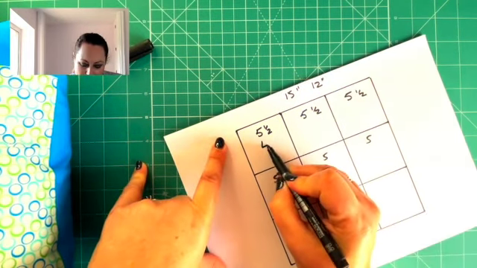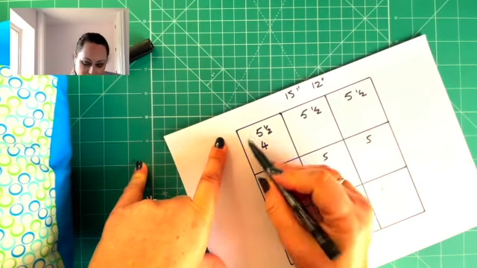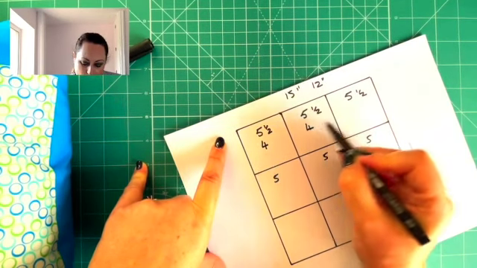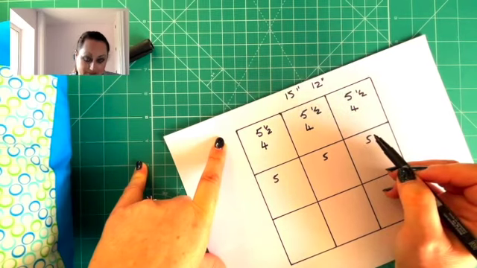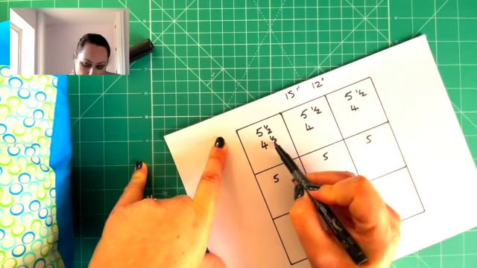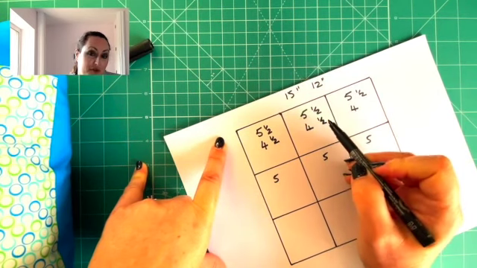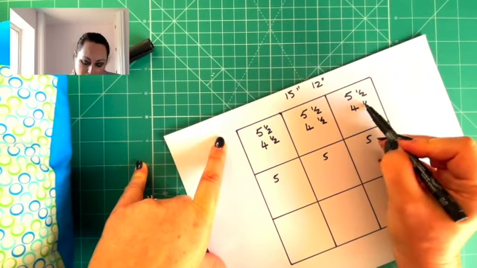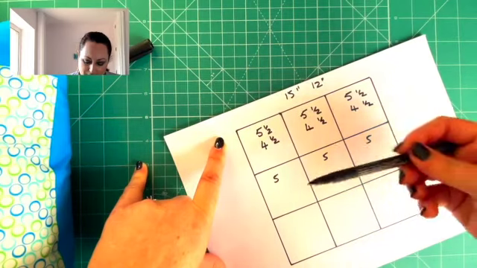So we are going to have a finished size of these squares of 4 inches. And then I need to add my seam allowance on of 1/2 inch.